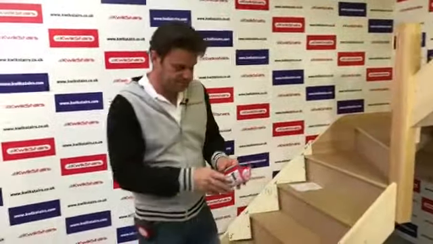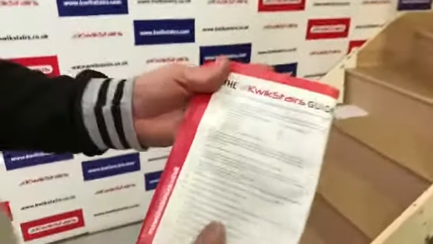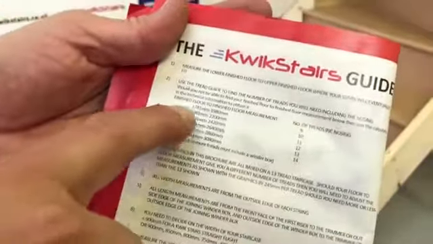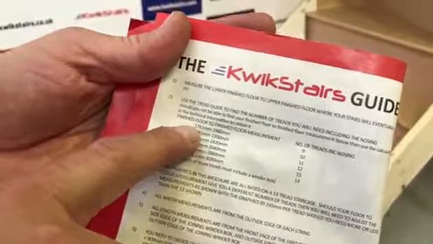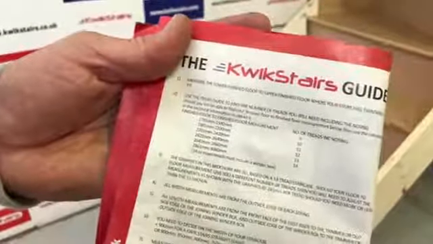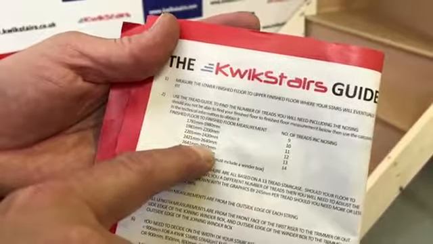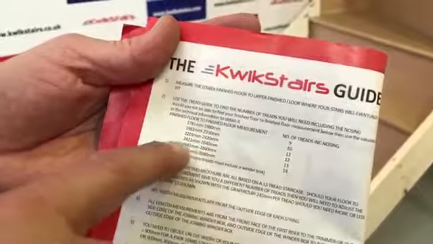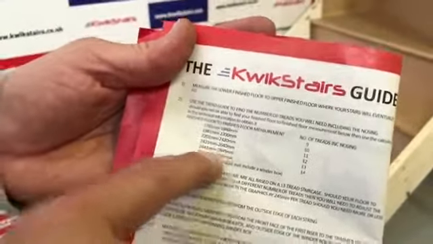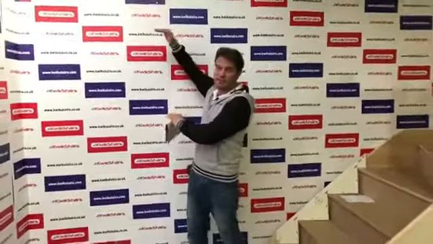In our brochure, we have finished floor to finished floor measurements and how many treads you need. So in our case, we're 1781 to 1980, 9 treads. That's how many we need for our little model here. But I want to show you this, 2641 to 2860, 13 treads. Between these two measurements, that's your most common floor to floor. Your floor to floor will probably be amongst there.